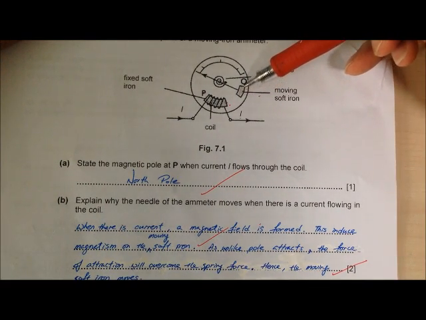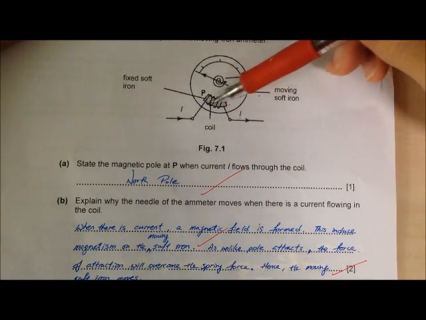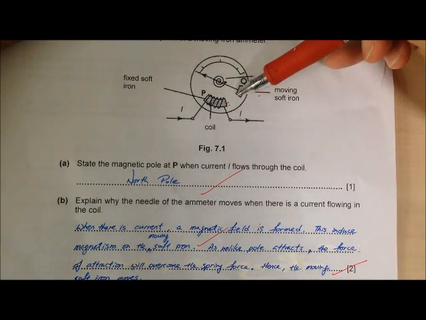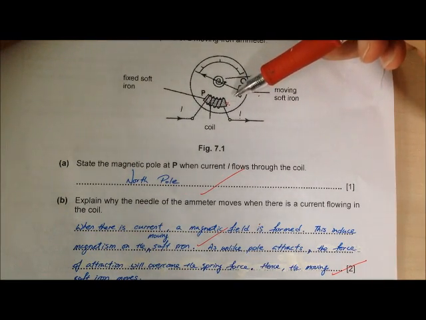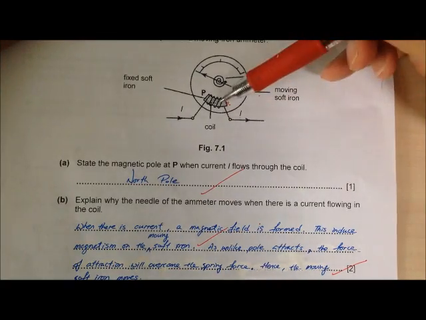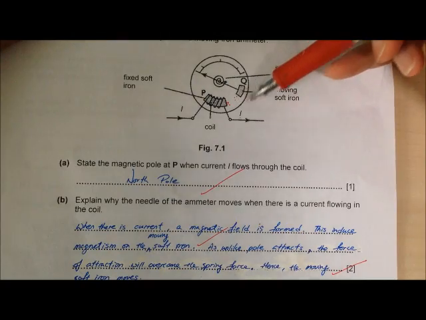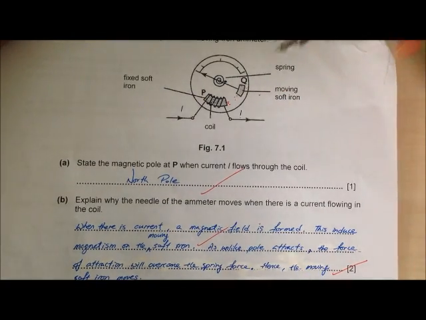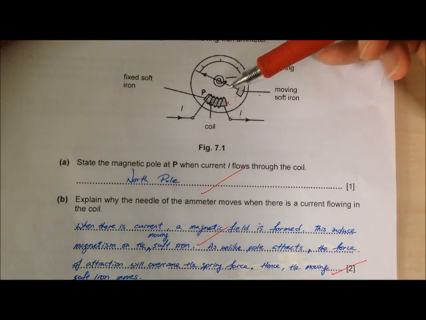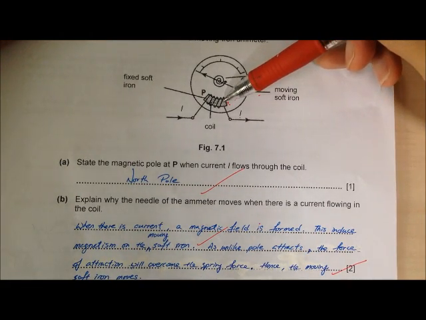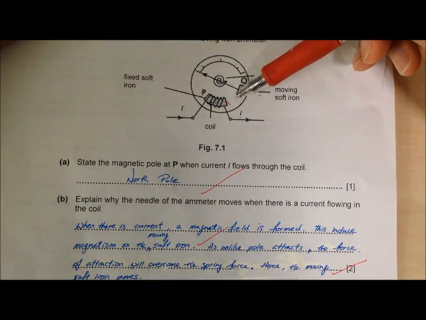There is no fixed pole on this soft iron. So when the alternating current is this way, there will be north-south here, and this will be north-south. When it alternates, this will be south-north, and this will also be south-north. So even though the alternating current is changing direction, there will always be a force of attraction. There will never be a repulsive force, because the soft iron is simply reacting to the magnetic field generated here. It's just a reaction. So no matter what, there will still be a force of attraction.